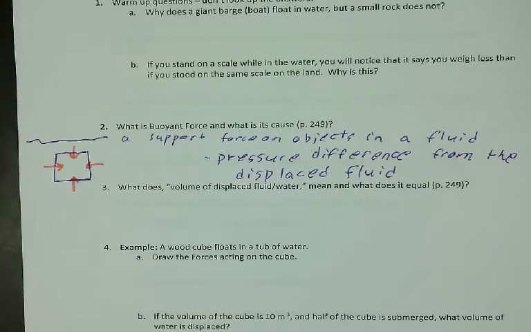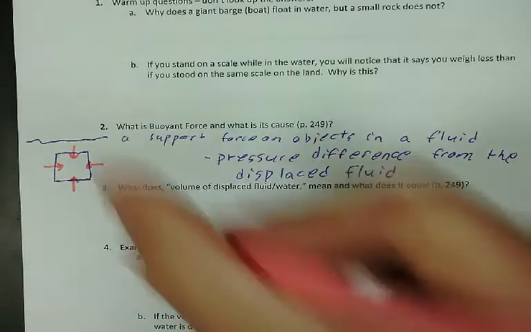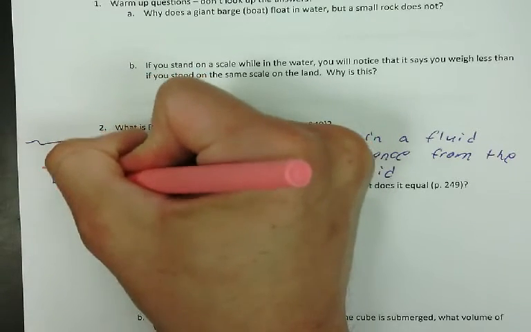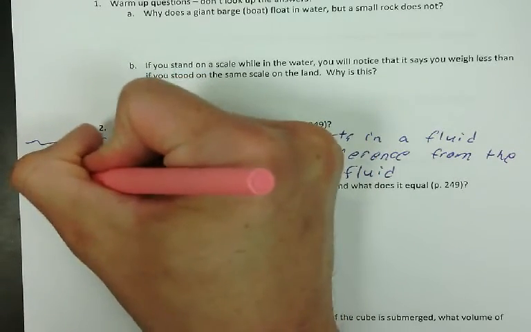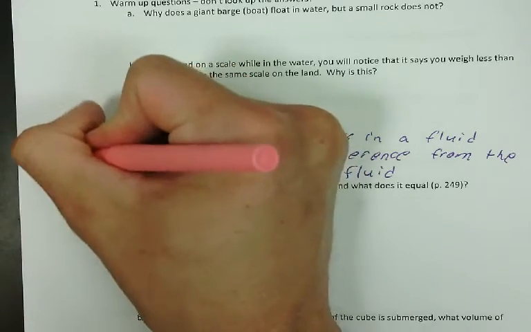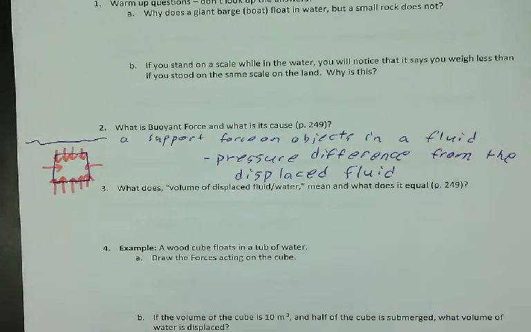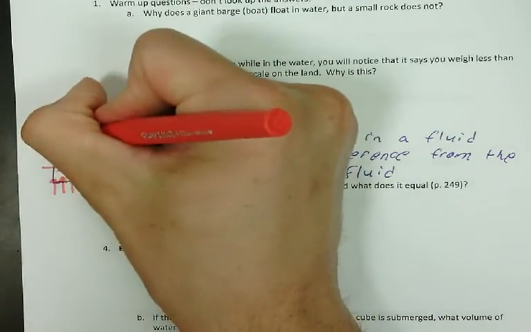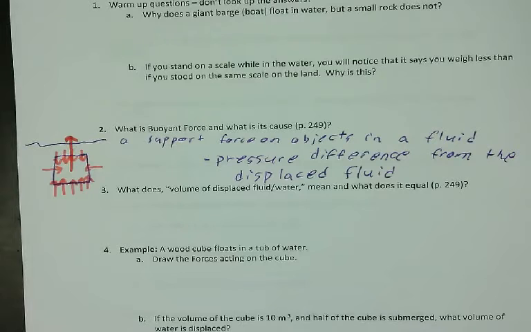Now, because of what we talked about last time, that the pressure changes depending on depth, the pressure on the bottom is going to be a little bit more than the pressure on the top. And that means the overall net force is going to push the object up. That's where the support force comes from. So that's what the buoyant force is.